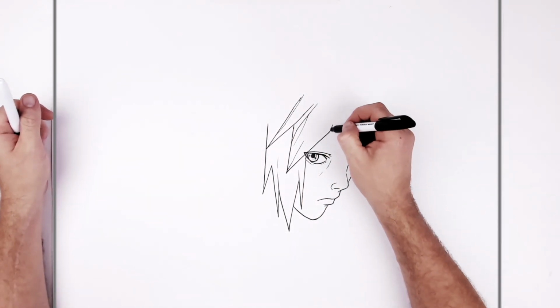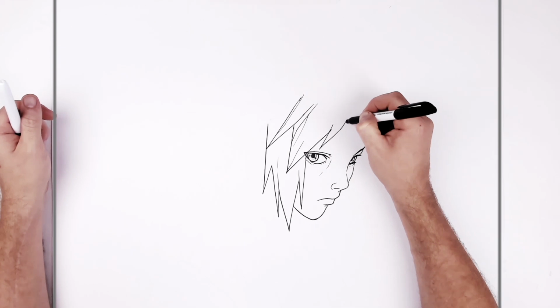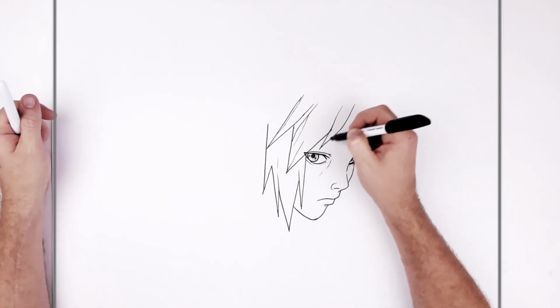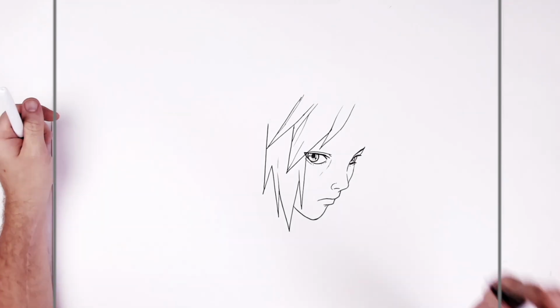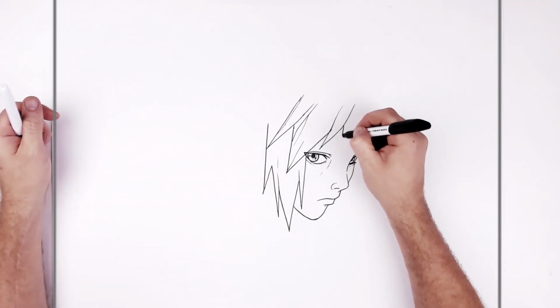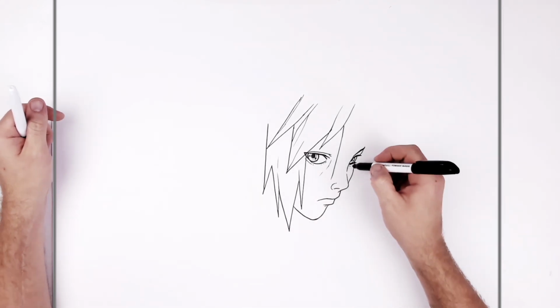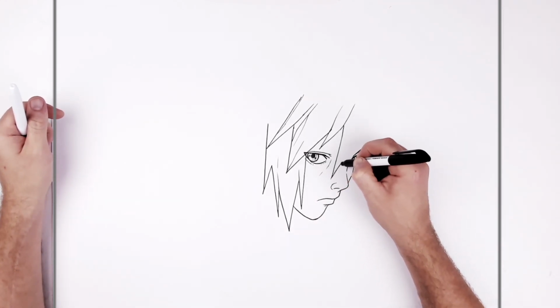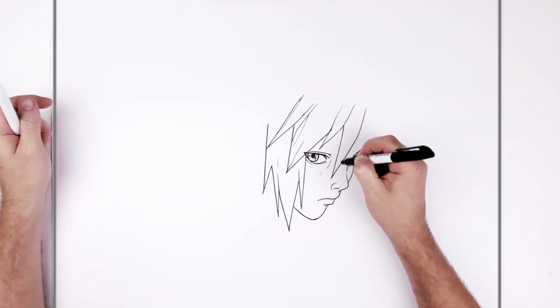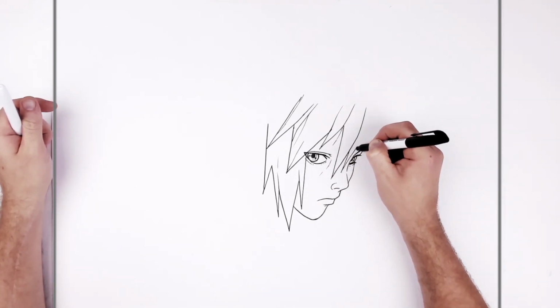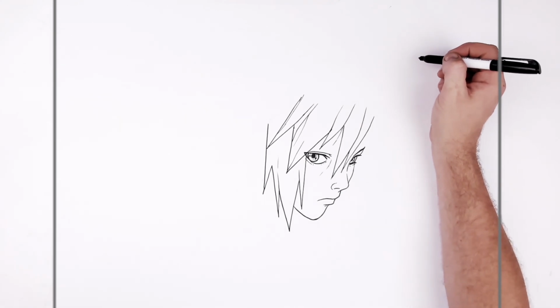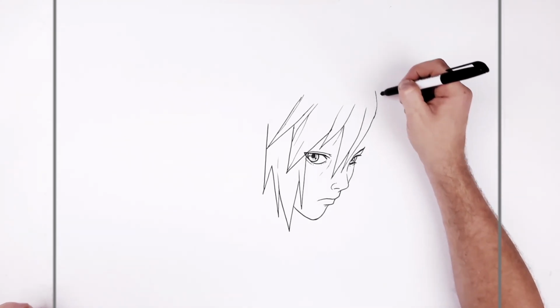Right, and then another one here. I think there's a long one, like a single strand of hair there. It curves around that way.